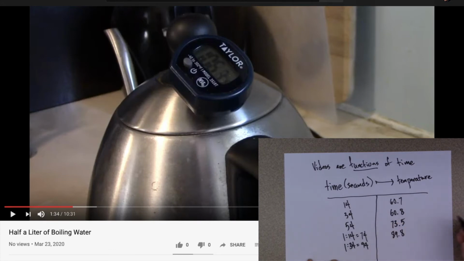we have a temperature of 106.3 degrees. And then 2, 3, 4. After 1 minute and 54 seconds, also known as 114. Is that right? Yeah. Then we have 119.5.